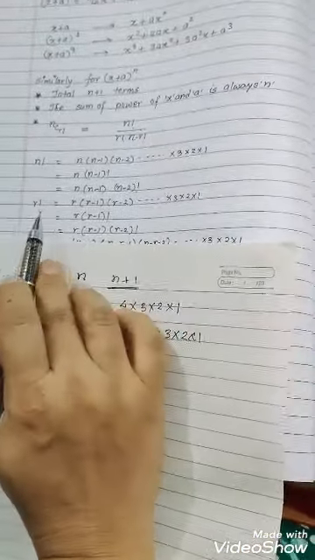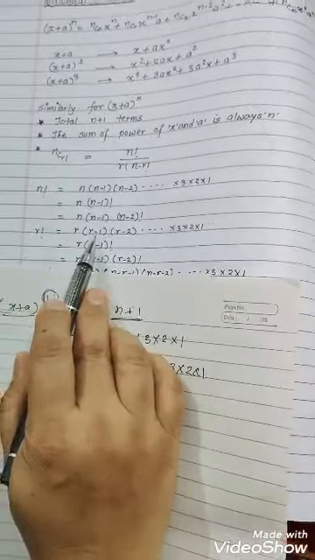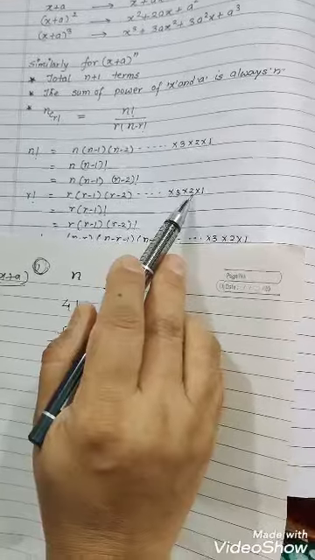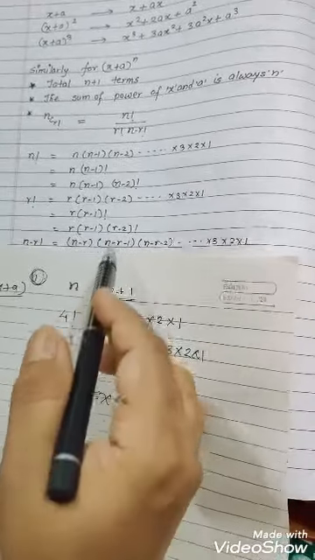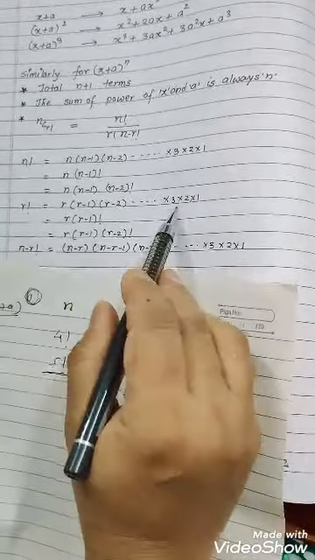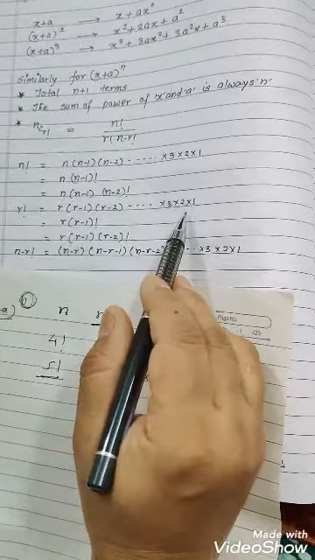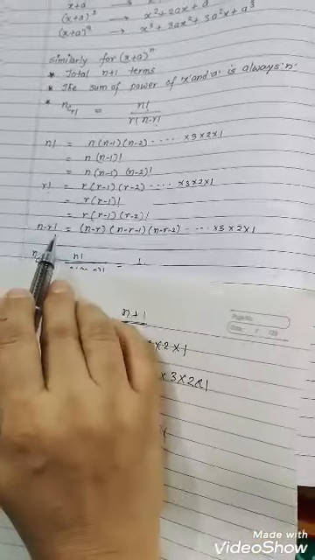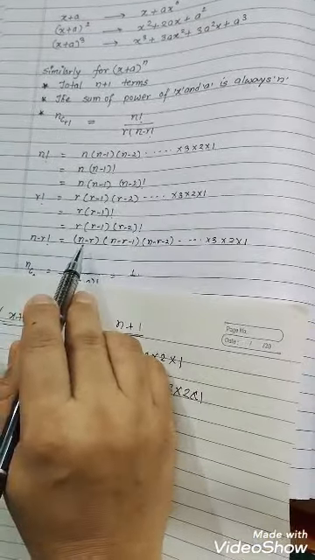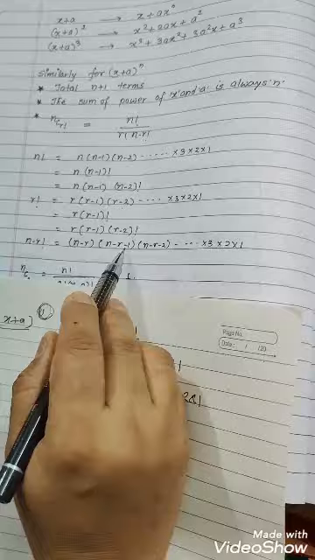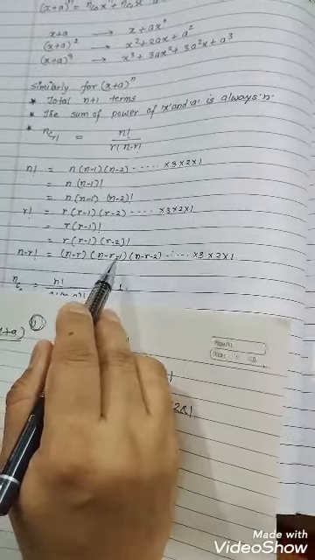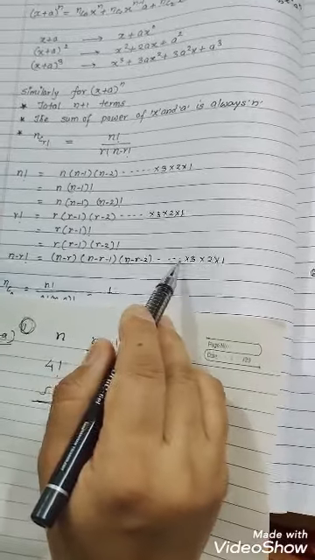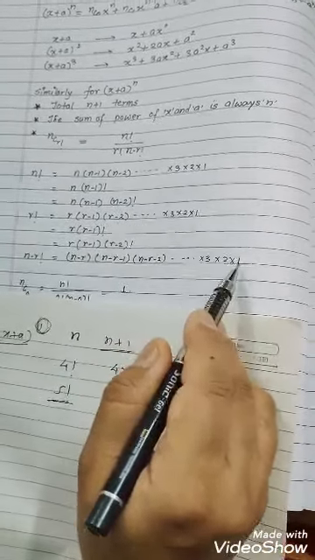Okay. Factorial r is r into r minus 1, r minus 2, and so on, multiplied down to 3 into 2 into 1. This way we can represent factorial n minus r, that means n minus r multiplied with n minus r minus 1 into n minus r minus 2 and so on into 3 into 2 into 1.